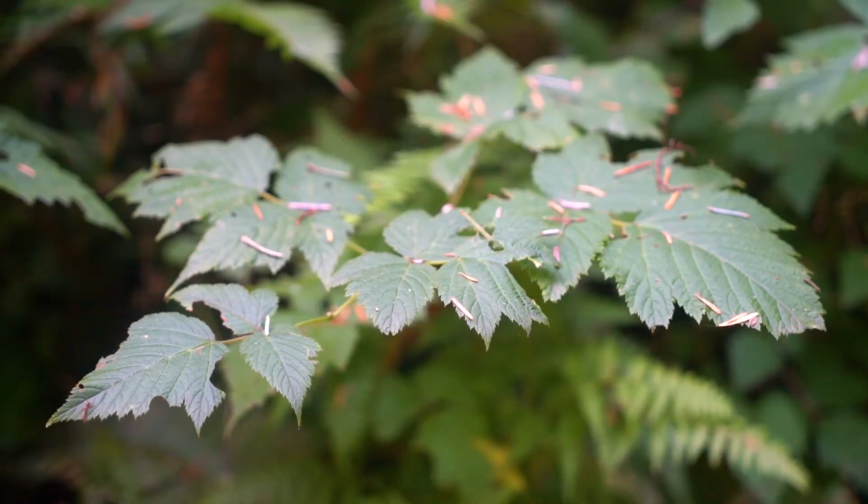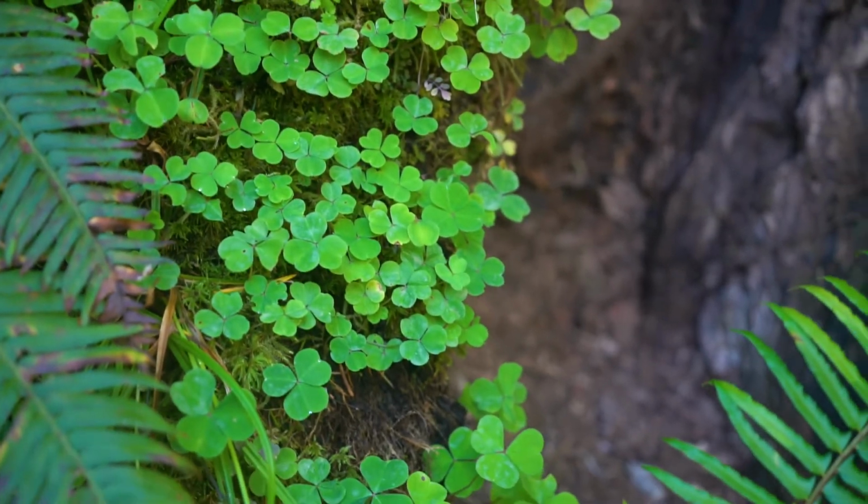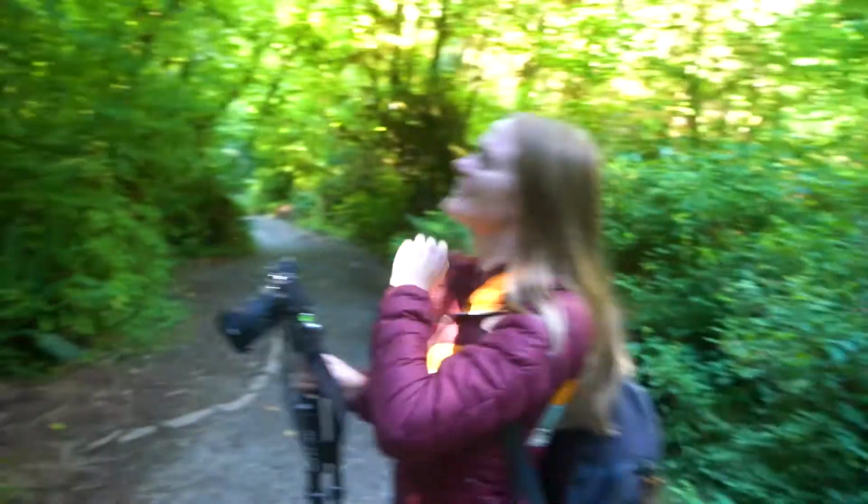I always swear that one of these shoots I'm gonna find a four-leaf clover to get a photo of, but I never do. They're so hard to find. Well, that's why they are lucky.